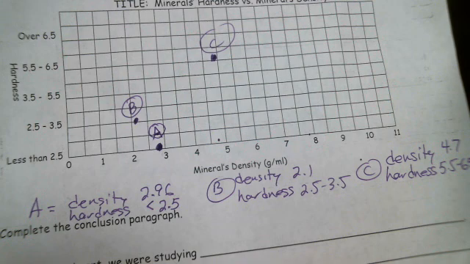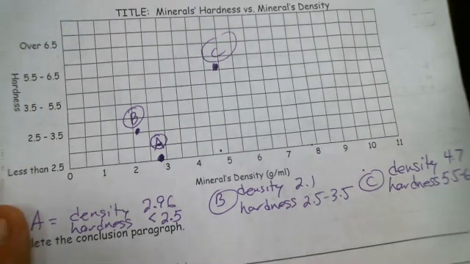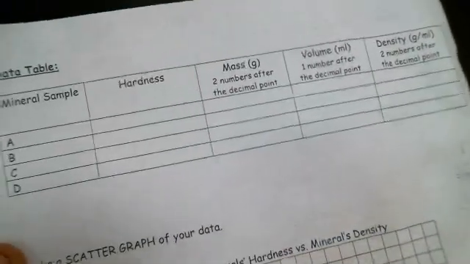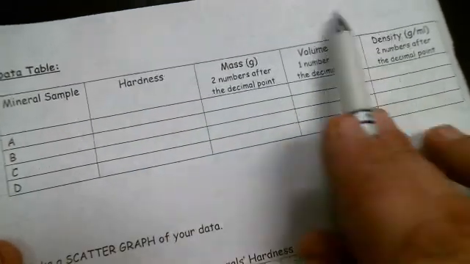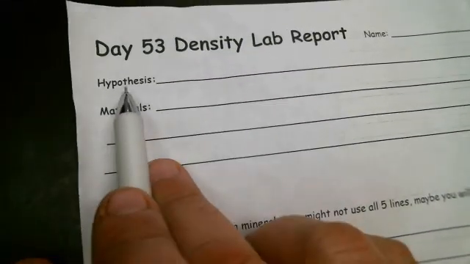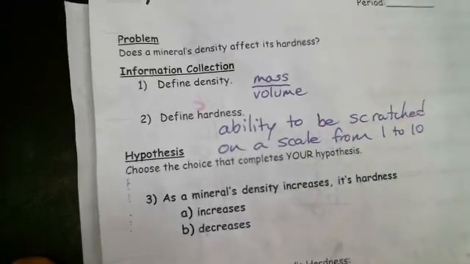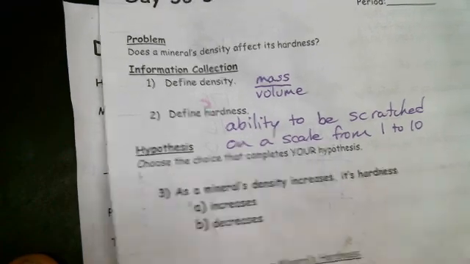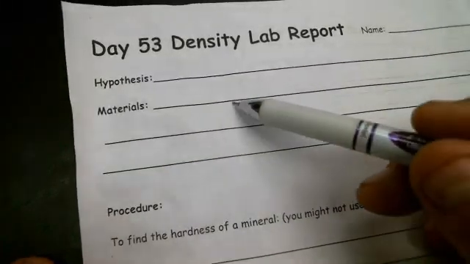Okay, now that we've done those three samples, I want you to get a third sample and figure out its density and hardness and plot it on this graph as well. You'll label it as sample D. Go ahead and fill out this table with all of your information that you've gotten throughout the whole lab. And on the front side, fill out the hypothesis. That's the same sentence that we had before, where you circled either option A or B. Rewrite this as one sentence with only your one answer as the hypothesis.